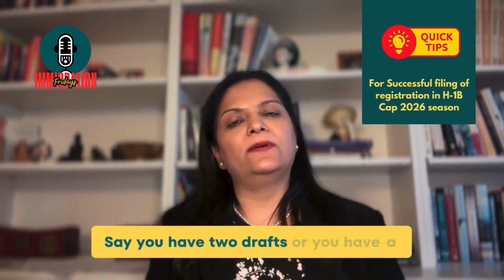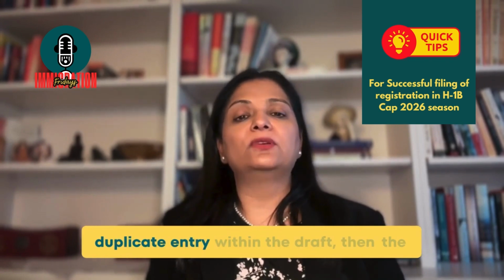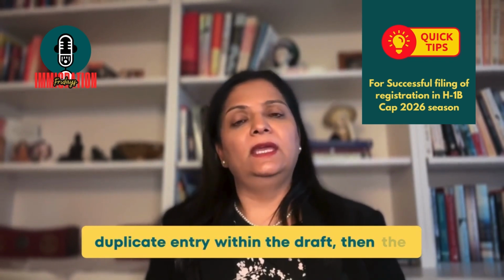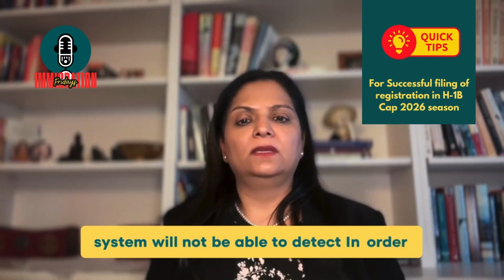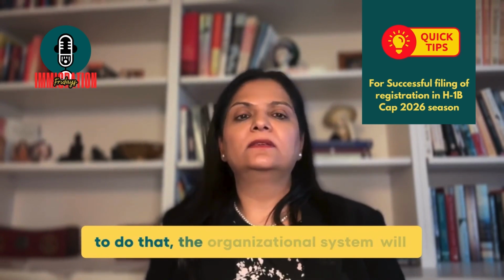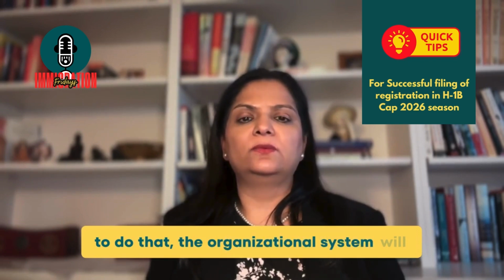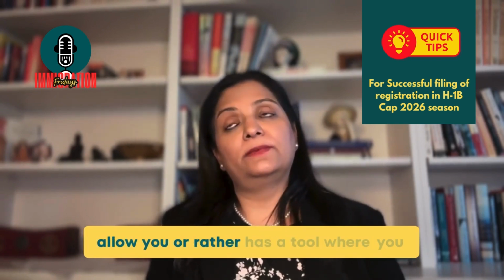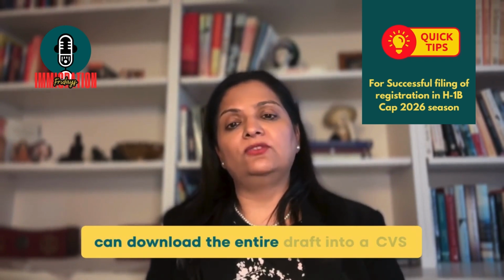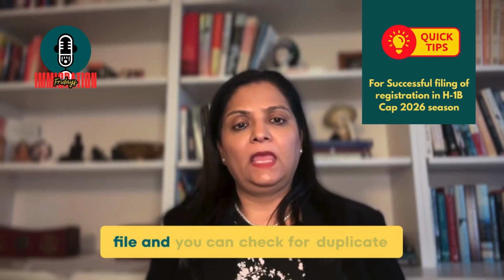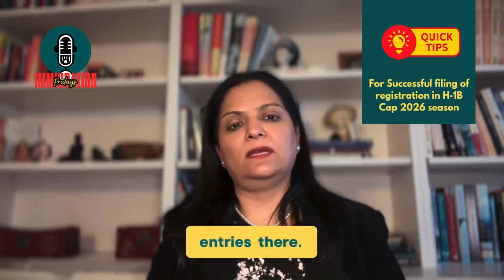Say you have two drafts or you have a duplicate entry within the draft, then the system will not be able to detect a duplicate. In order to do that, the organizational system has a tool where you can download the entire draft into a CSV file, and you can check for duplicate entries there.